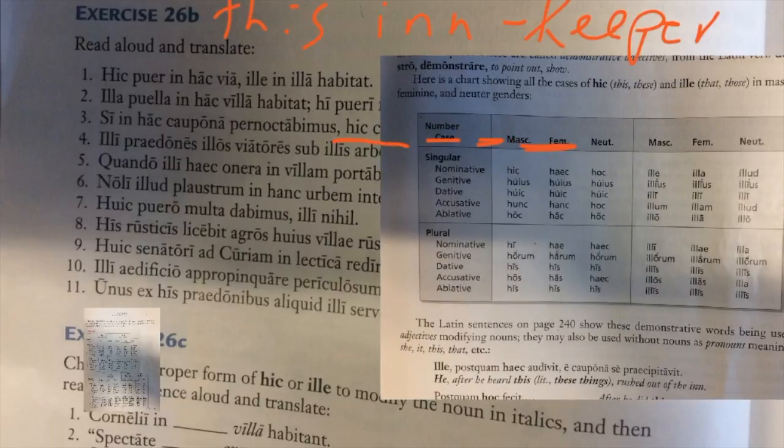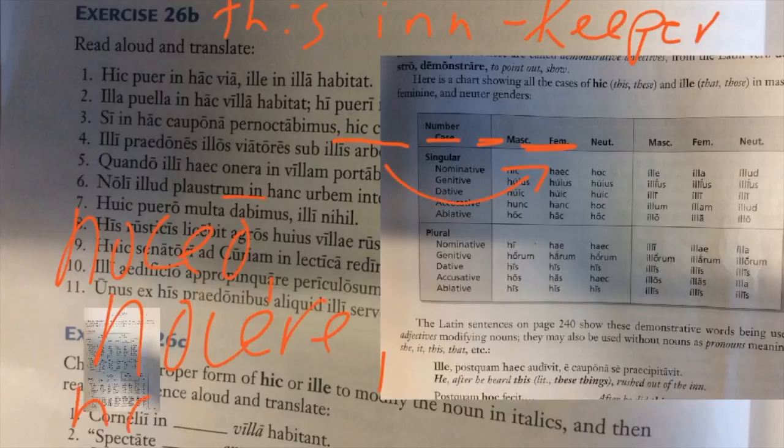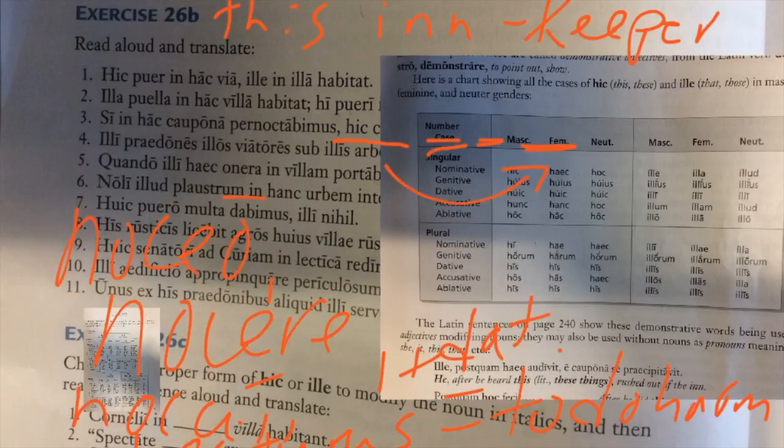Nobis certe nocebit. Nocebit here is our verb. It's from noceo, nocere, nocui, nocitürus, which means to do harm. This particular verb typically takes its object in the dative case, and so we've got the word nobis here, which is dative plural, and means for us.